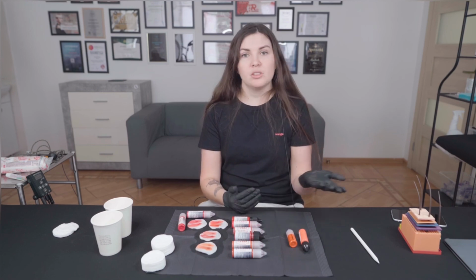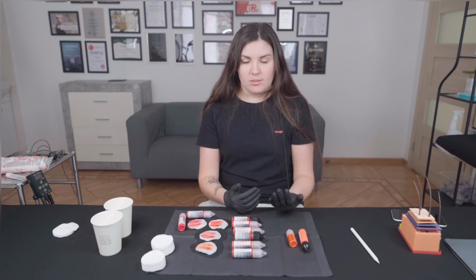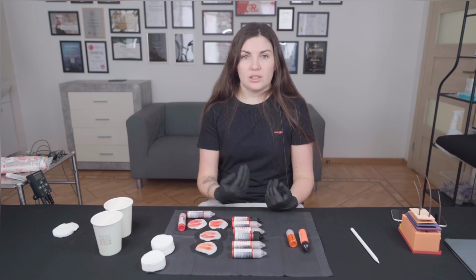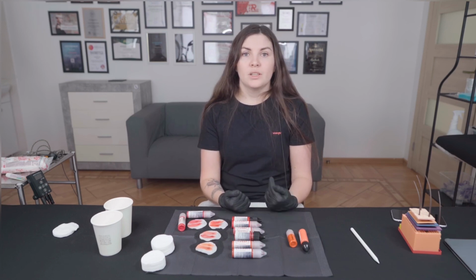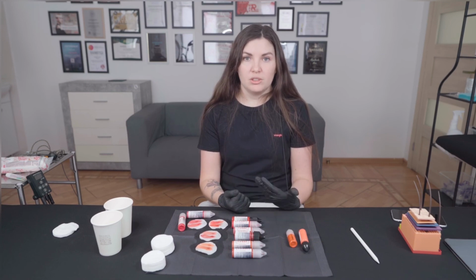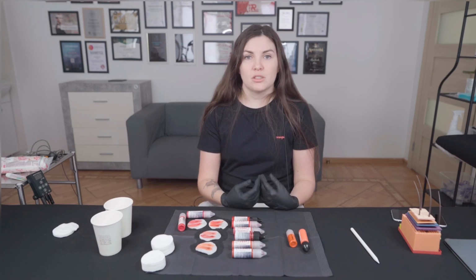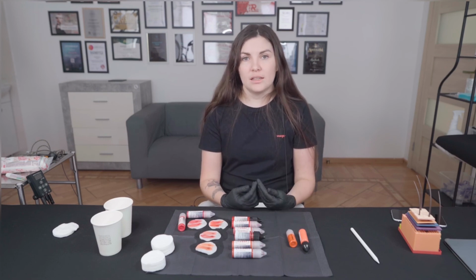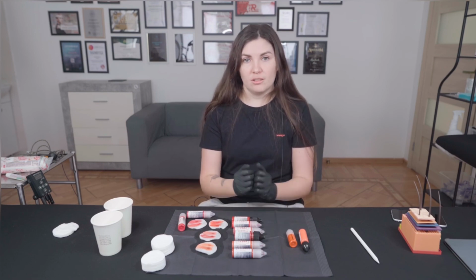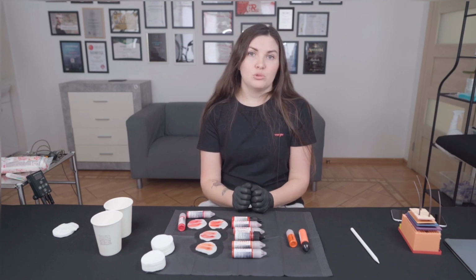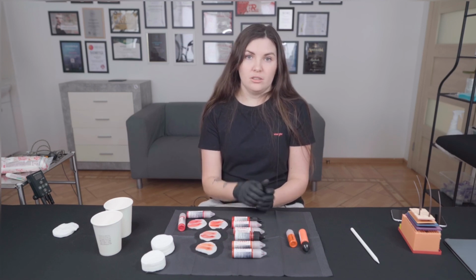The other thing, to receive quality results, you must use quality pigments and of course use a professional machine. Because the less traumatized the skin is when you deposit the pigment, the more of the pigment will stay inside the skin and the fewer corrections you will need to do to achieve perfect results. And those were the 3 important things you need to remember to achieve quality results over time.